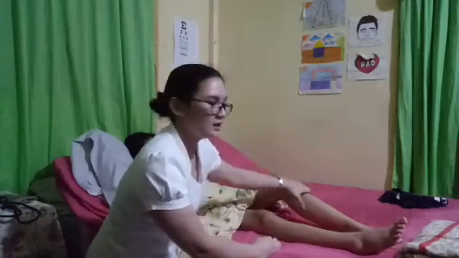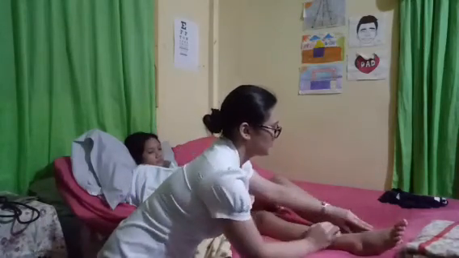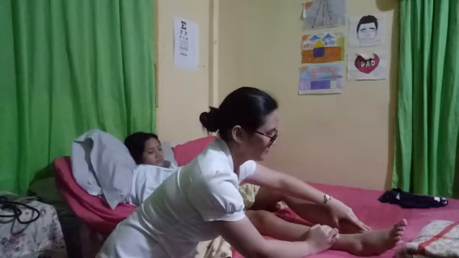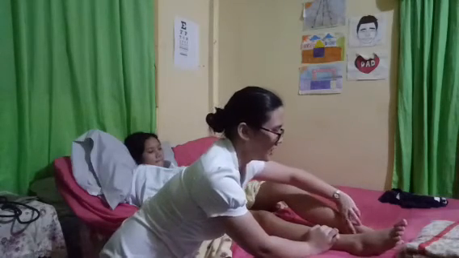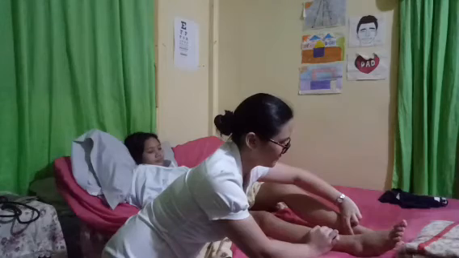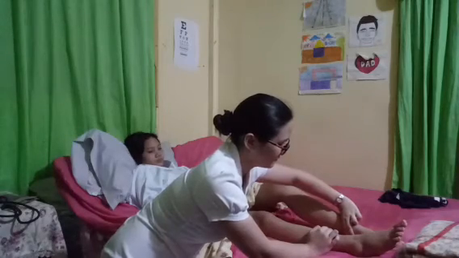And now the dorsalis pedis. The posterior tibial pulse. So the femoral, the popliteal, the dorsalis pedis, and the posterior tibial pulses are 2+ and symmetric.